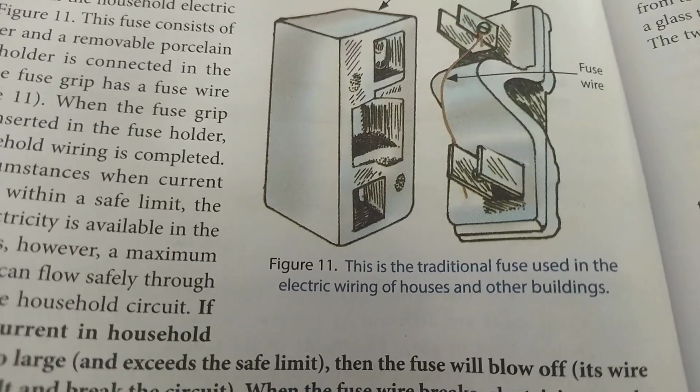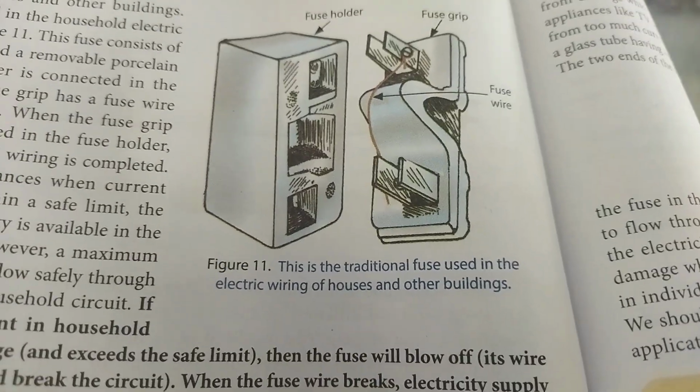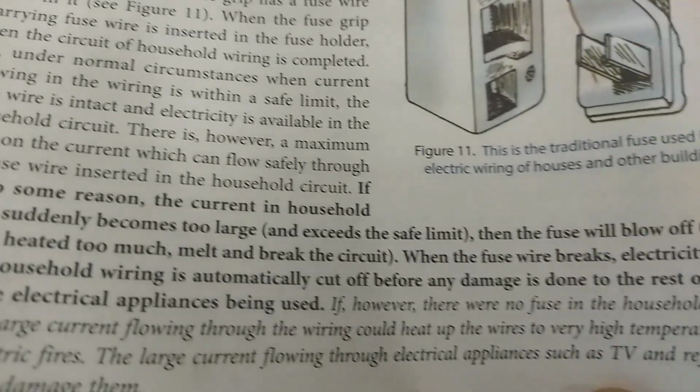If due to some reason the current in the household wiring suddenly becomes too large, then the fuse wire will blow off.